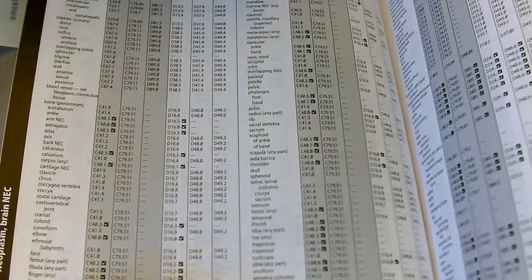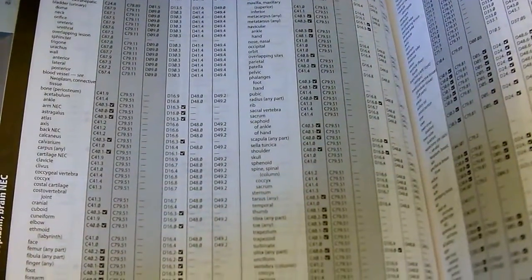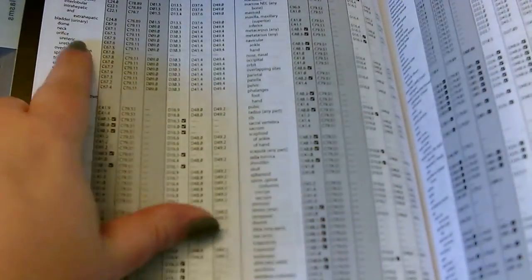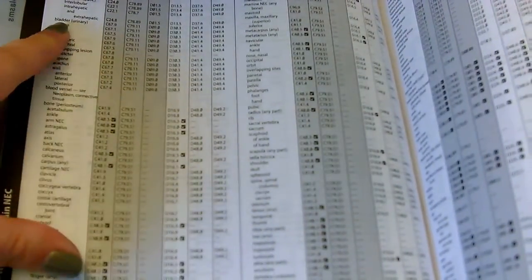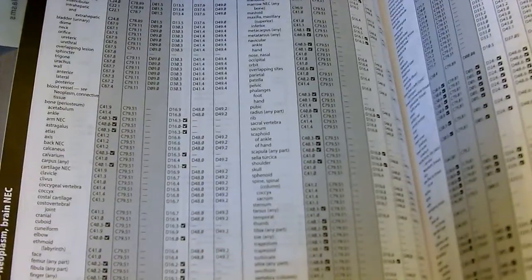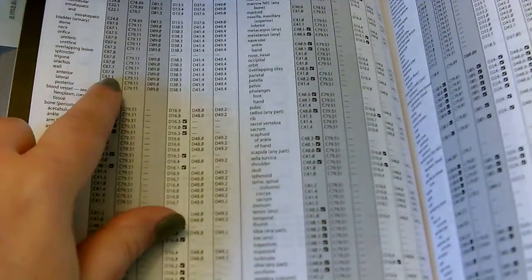Okay, so urinary bladder. Here is urinary bladder. It is wall that we're going to look up, and then anterior. So we're going to use C67.3. Can you see that? There we go. C67.3.